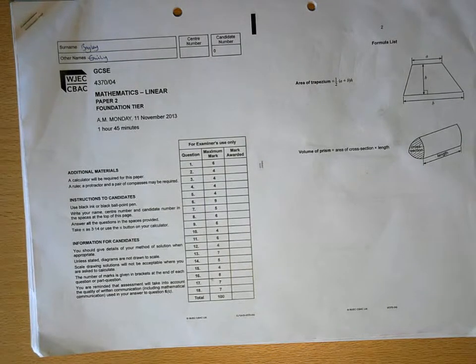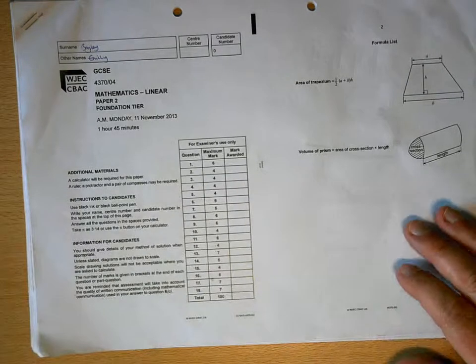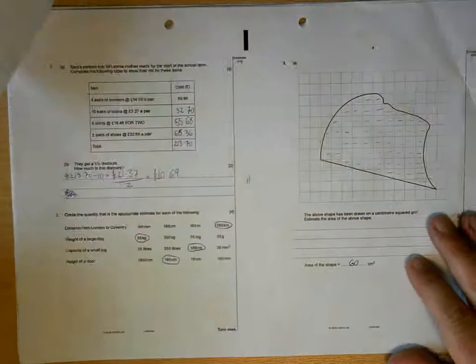Okay, Emily, so your paper 1 performances have been exceptional. Your paper 2 was less good, which was the homework. So this is a paper 2. Let's see if you've managed to improve your paper 2 with this one.